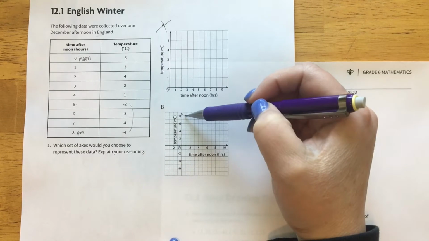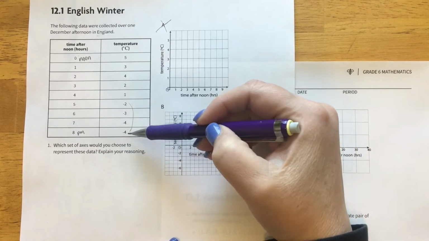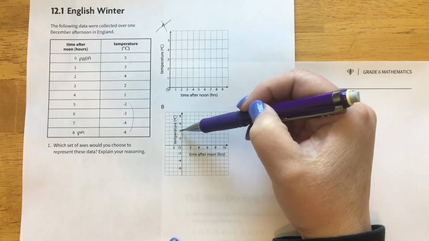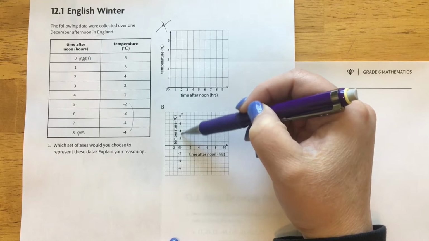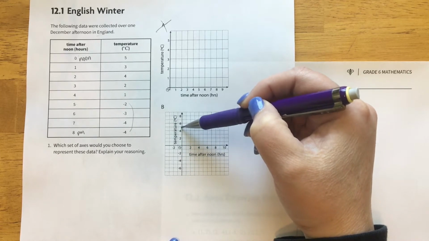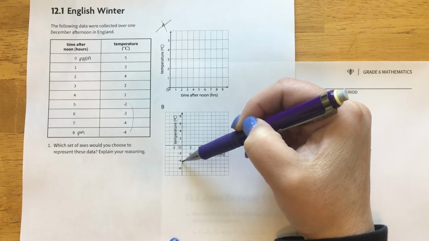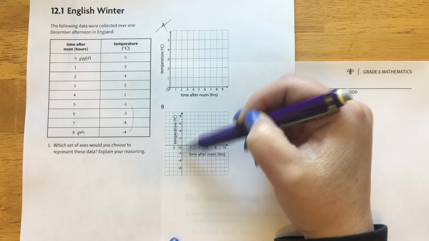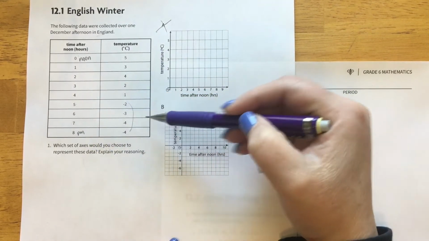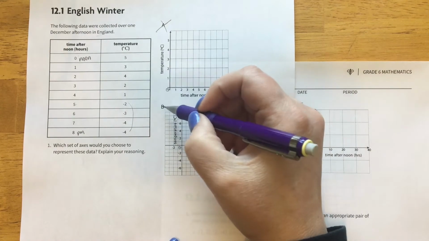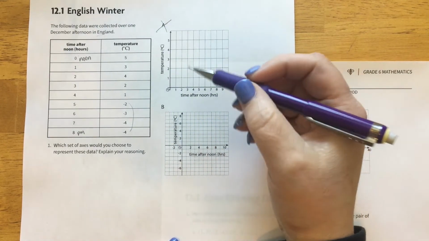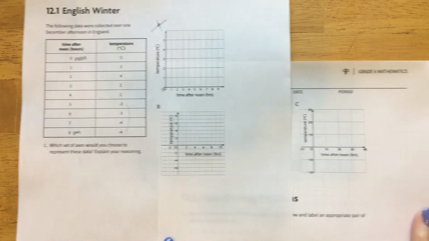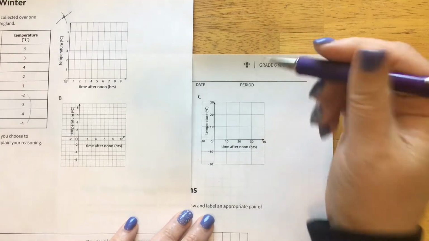Let's check the temperature axis. Can I go from +5 to -4? Well, there's +5, so yes, that works. I can get all of those in there. Can I get all the way down to -4? Yep. So far, I can get all my data onto this graph. I'm thinking B is a good choice. But let's see if C is an even better choice. Let's move over here to C.